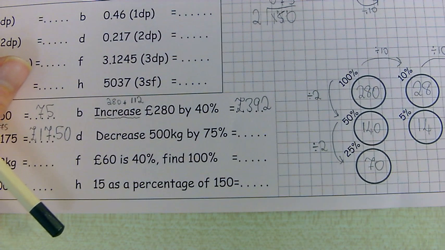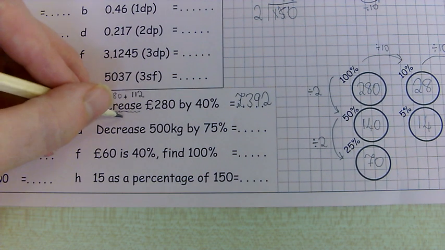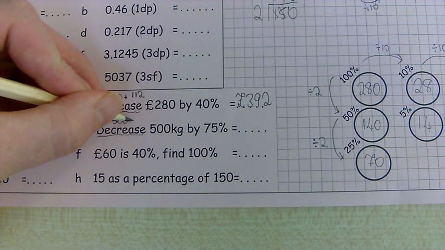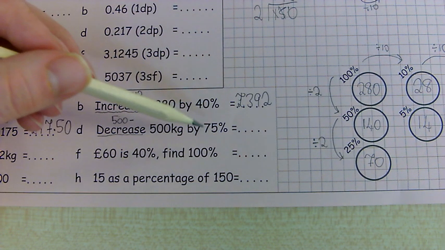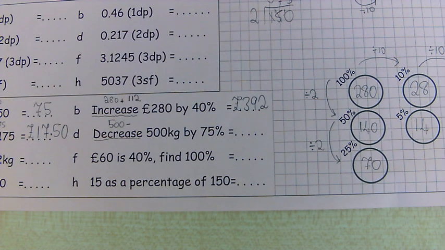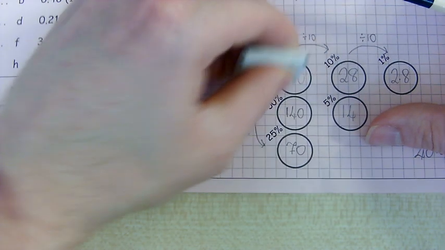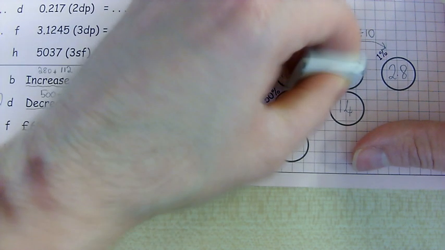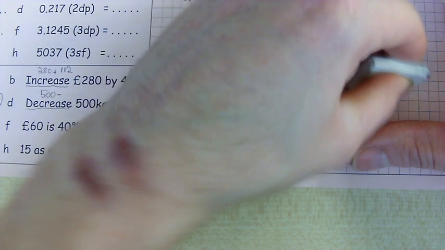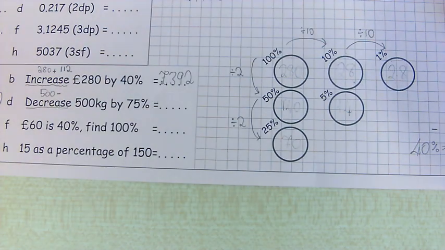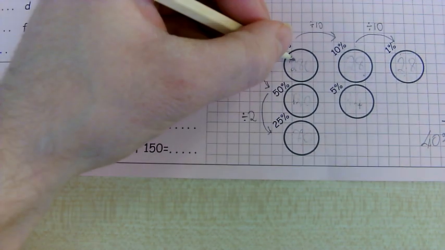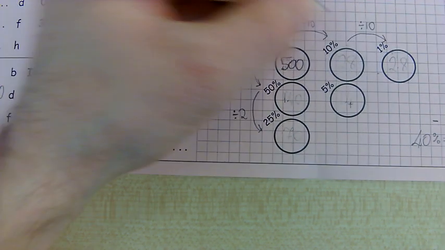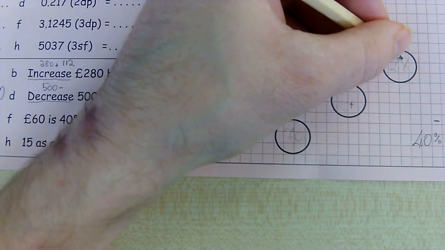Next one, we're asked to decrease 500 kg by 75%. So we know that because it's decrease, it needs to be 500 subtract something. And that something obviously is the 75%. For this question, I'm going to use the bubble method again. So if we get rid of what we had originally, this time our 100% is going to be 500. And if you remember, when we are going horizontally, we're dividing by 10. So 10% is 50, 1% is 5.